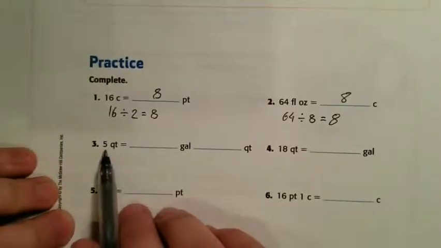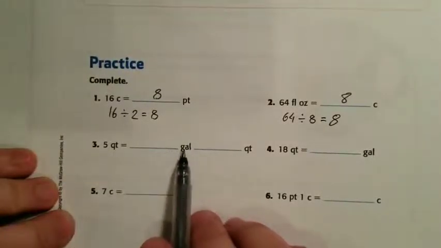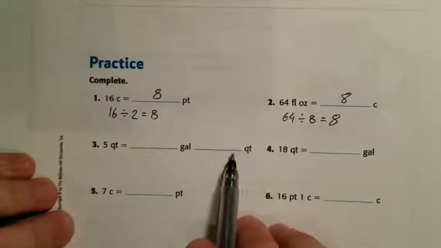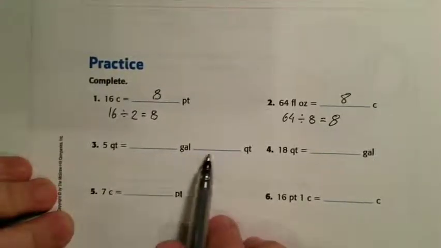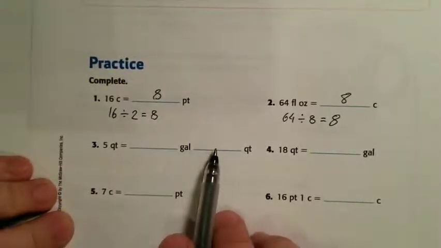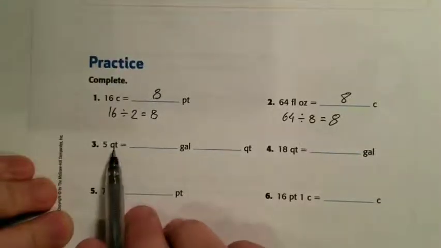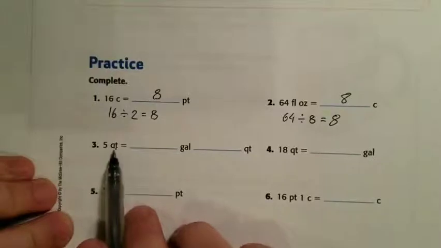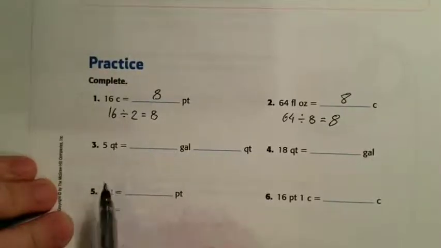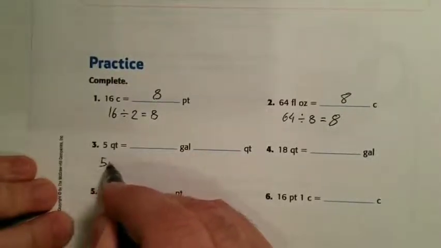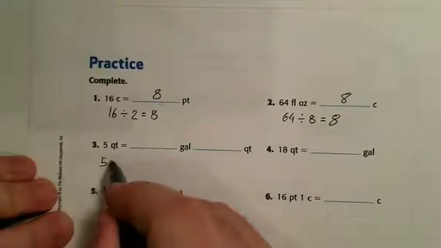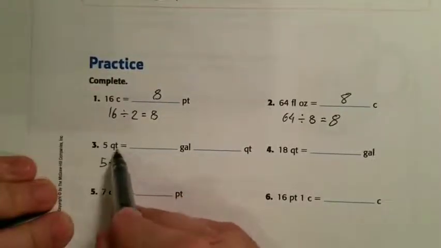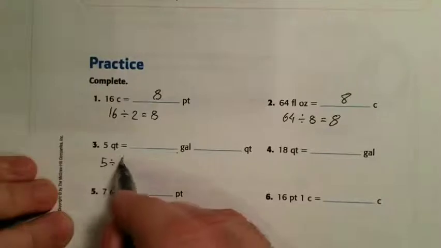It says that 5 quarts is equal to blank gallons and blank quarts. When they're giving you 2 options like this, that means when we do the conversion, it's going to be division. When we go from a smaller unit to a larger unit, we have to divide, right? So let's start with that. We're going to say 5, and we have to divide this by 4, because there are 4 quarts in each gallon.